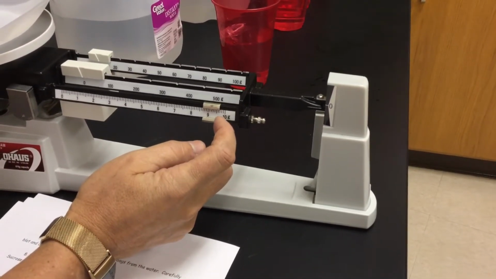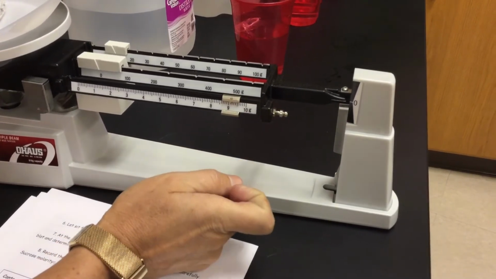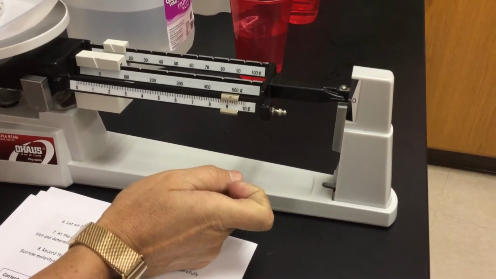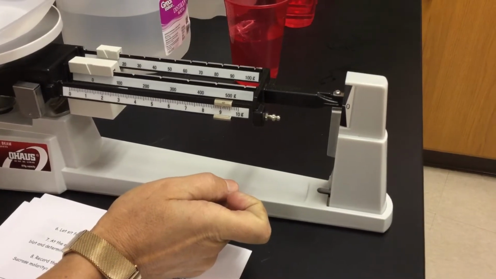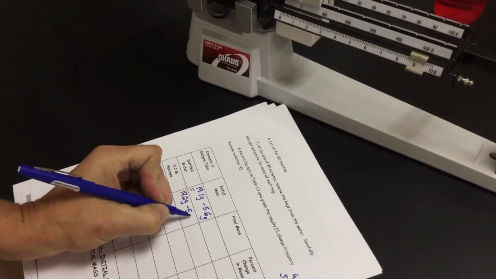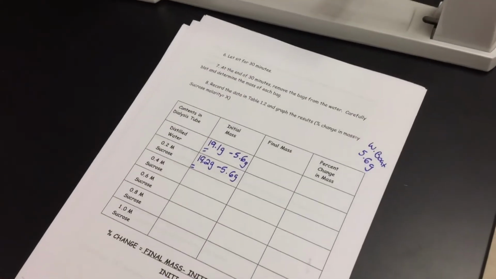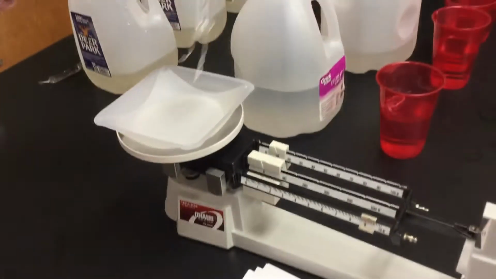That part was not exact, so I can't really say the bag length is a constant there. So let's go 19.2 on that one. So we're going to say 19.2 grams minus 5.6 grams for my weigh boat will give you guys your initial mass for the 0.2 molarity of my sucrose.